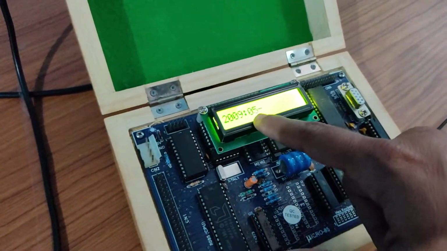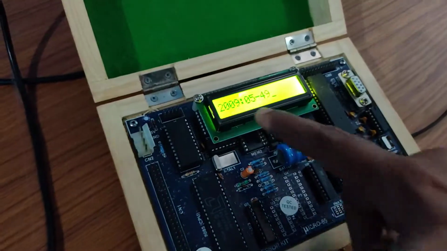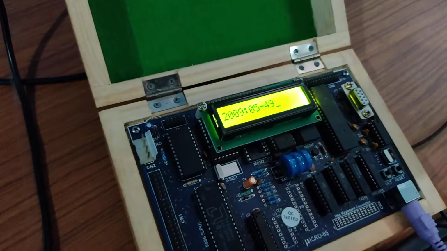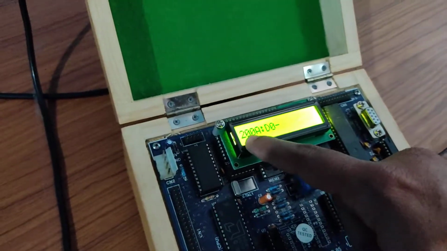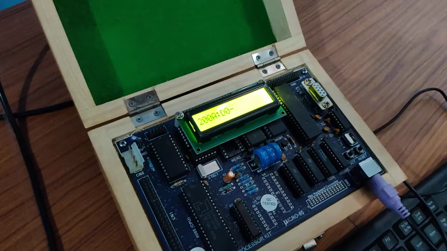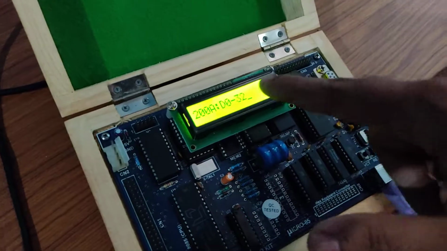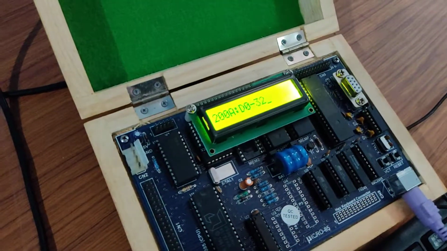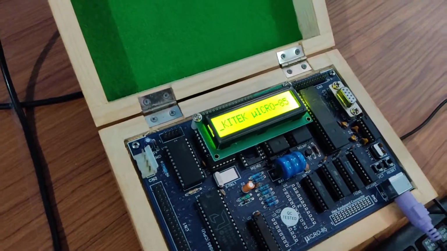Previously at 2009 the value was 05. Now you type 49. Enter. Next address 200A, you have to give 32. So you give 32. After giving this input you press the dot button. Dot means you have entered the two inputs.